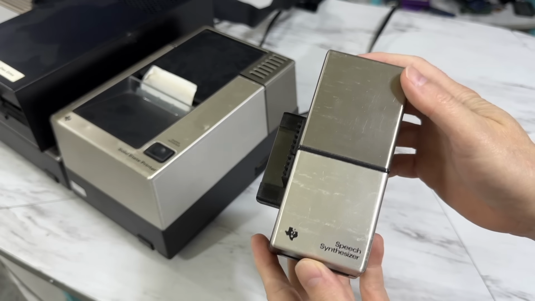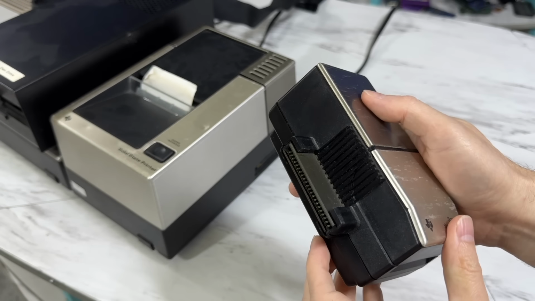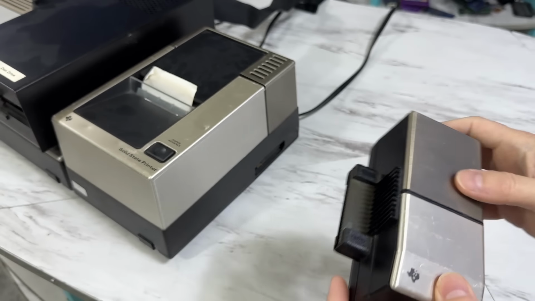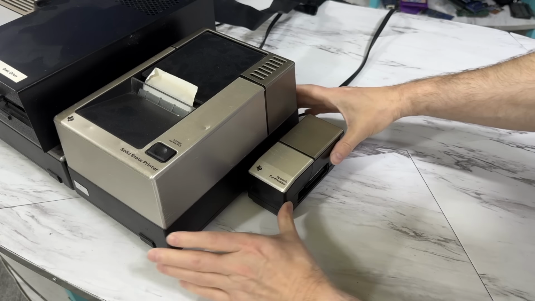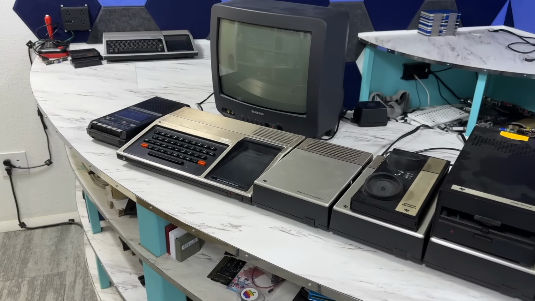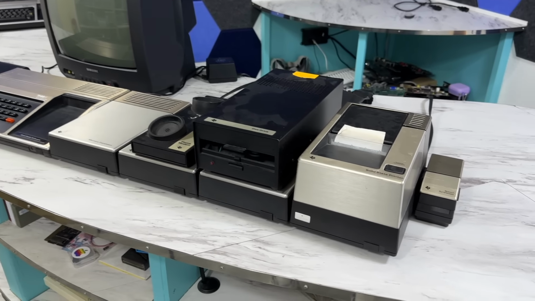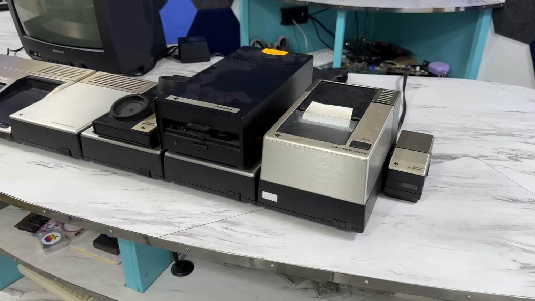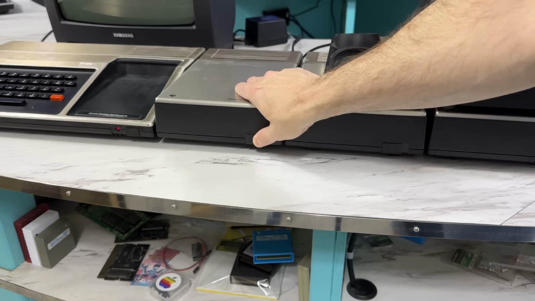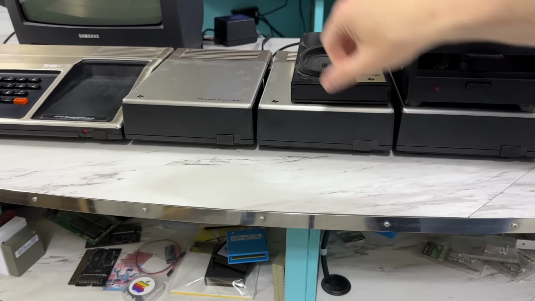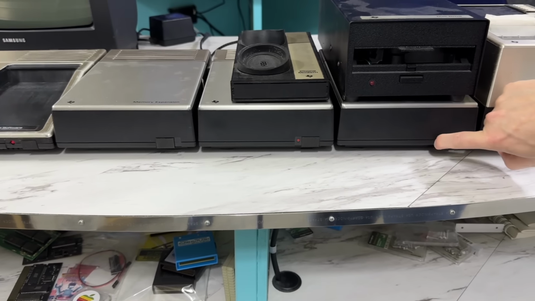And TI made this neat little speech synthesizer, which basically uses the same speech chip as the Speak and Spell, and it can plug in, you guessed it, right here. So this is what a fully expanded TI-99 system looked like, and you'd need a whole power strip because there would be 9 power cords to power all of this stuff. And also, interestingly enough, each device has its own power switch too.